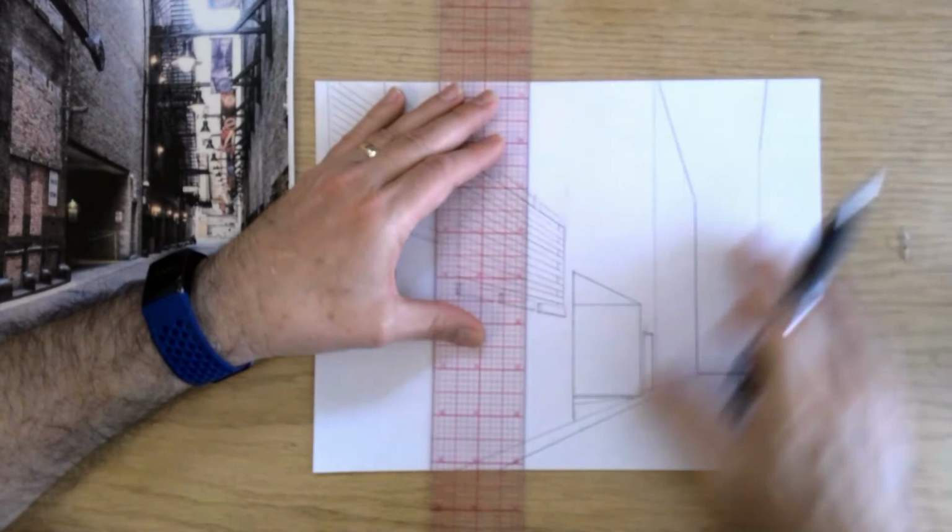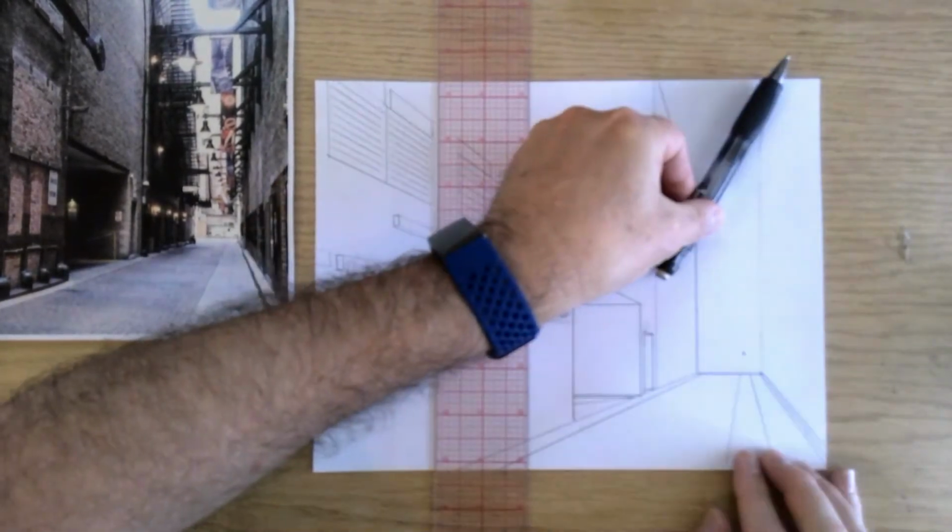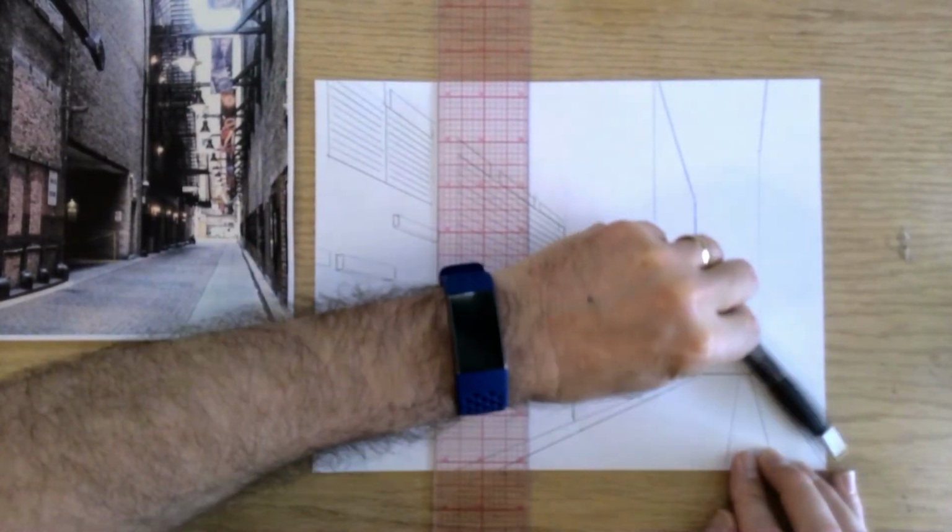Now this wall, if I choose to have it blank, I could have brick from the top all the way down to the bottom on this one.